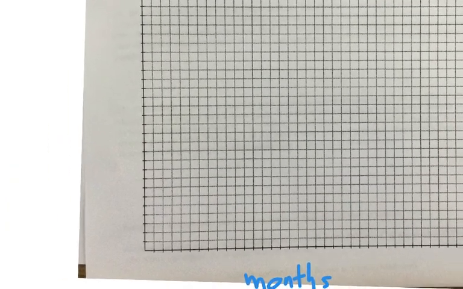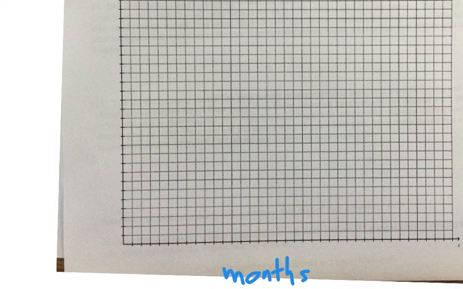Months. The independent variable is your x, which is the number of months. My dependent variable, which is the cost, would be my y variable. Remember, time is almost always the x. Money is almost always the y. If you ever have one of those, that'll give you a good hint for what to put where.